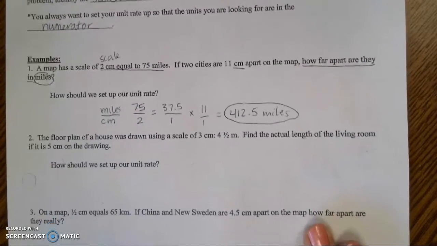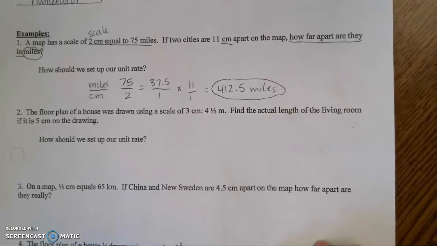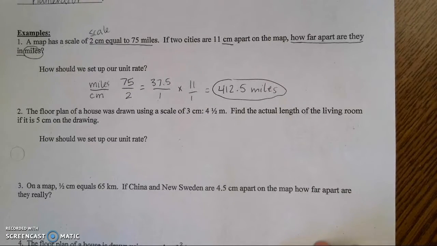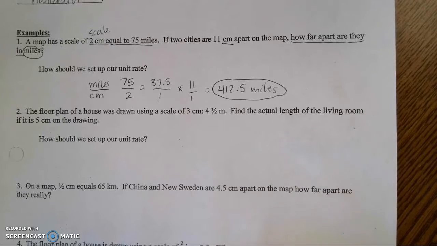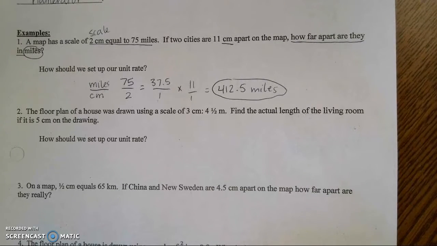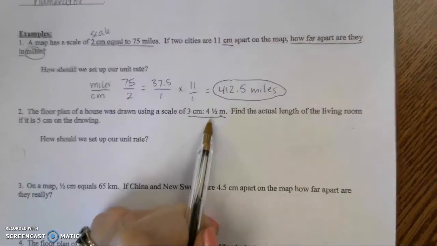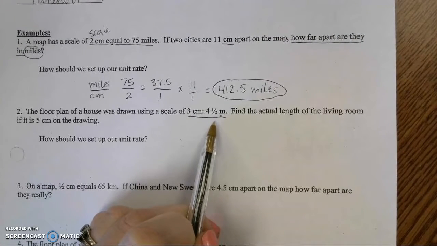All right, let's look at problem 2. Sorry if that's a little crooked. The floor plan of a house was drawn using the scale 3 centimeters to 4.5 meters. Find the actual length of the living room if it is 5 centimeters on the drawing. Once again, let's go through and look at what is given to us here. Our scale is 3 centimeters to 4.5 meters.